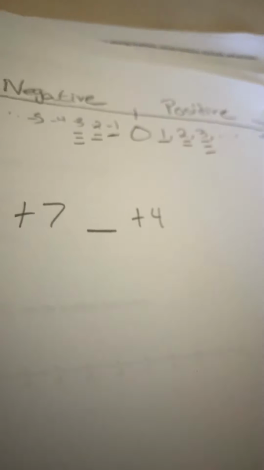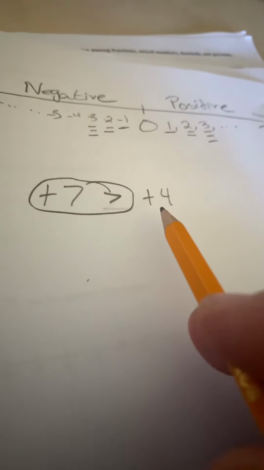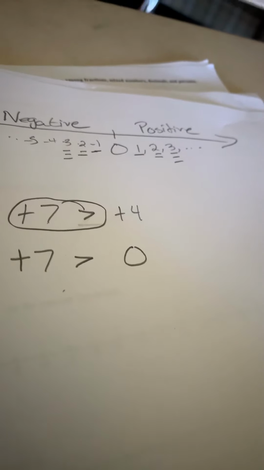All right, so my comparing integer rules, if I have two positives, so let's say if I have positive 7 and positive 4, if they are both positive, the larger one is greater. Okay. The larger one is greater. Okay? I'd rather have $7 than $4. Okay? What happens if I have a positive and 0? The larger positive is still greater. Okay? I'd rather have $7 than be broke.